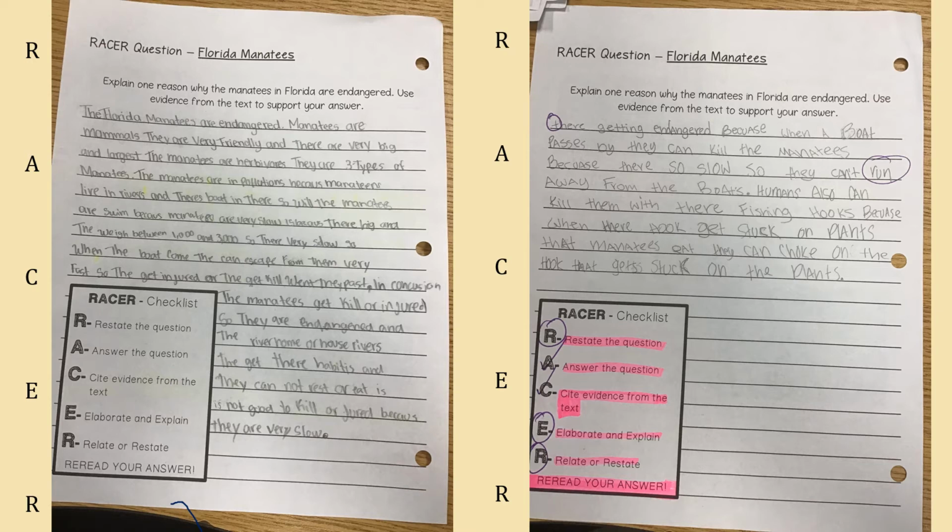So was there any originality? Was this writer being creative? No, they were not. So a way you could have said that, like in the passage, it says Florida manatees are very, very friendly. They are slow moving and friendly mammals. So you could have started your response off like that.